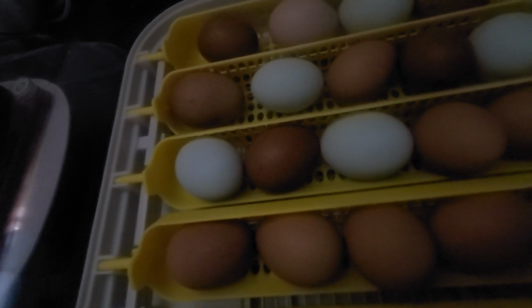So that first one was fertilized. Let's look at this one. We have an embryo. That makes 2 that are fertilized. Let's look at the third one.